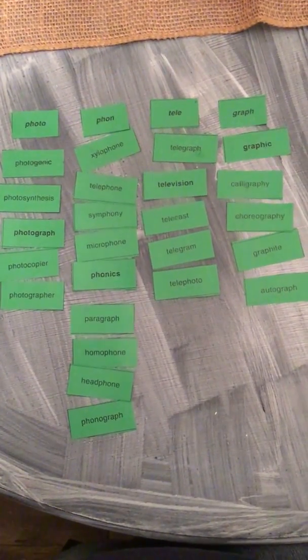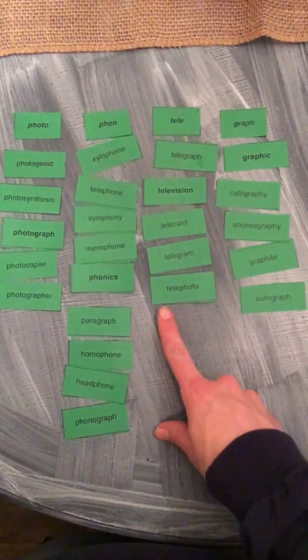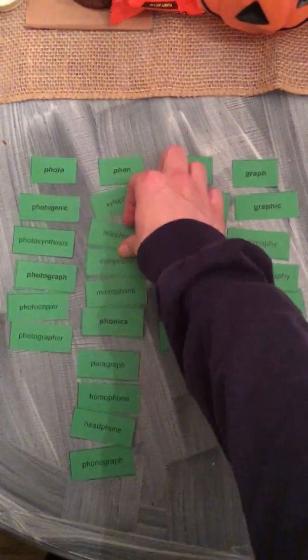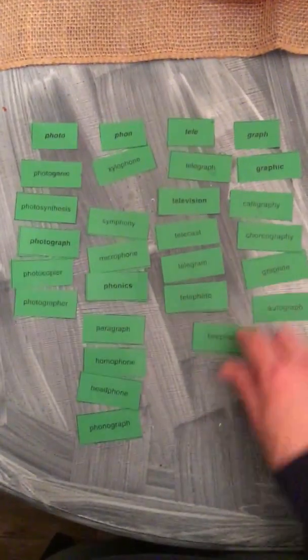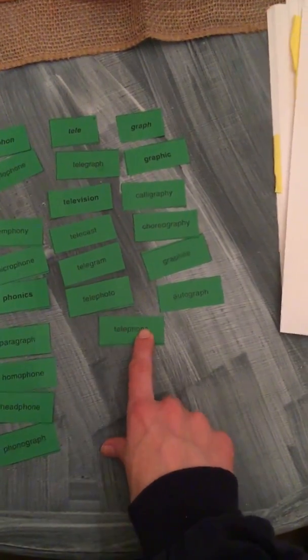Let's look at another example here. We have telephone, which is interesting because telephone, which categories? There we go. Telephone means sound, because phone, remember, means sound, but tele also means distance. So we're literally having sound that's coming from a distance, which is really interesting. These words have more meaning than just things we memorize.